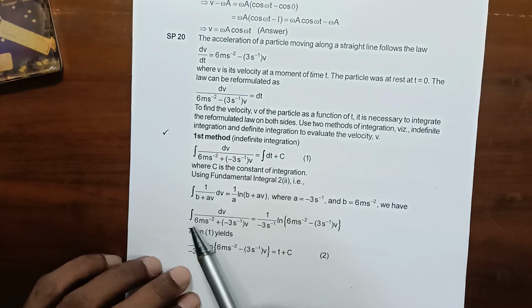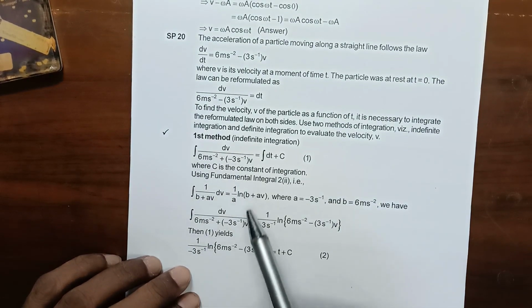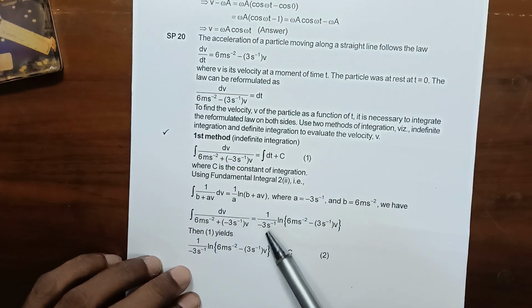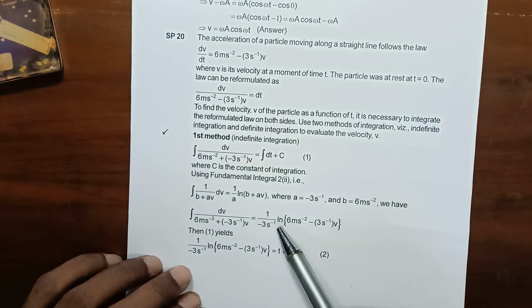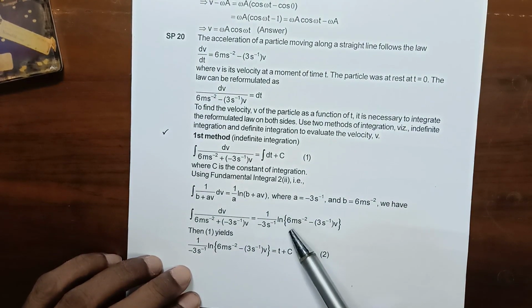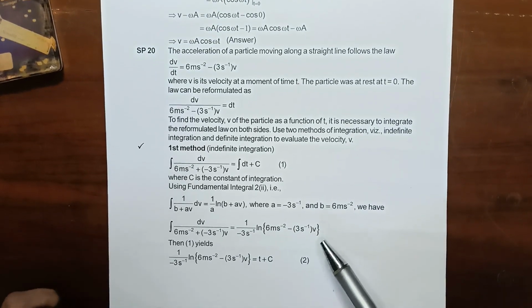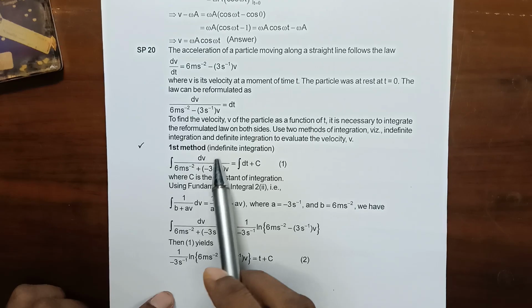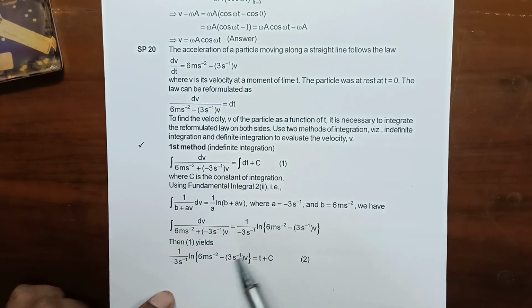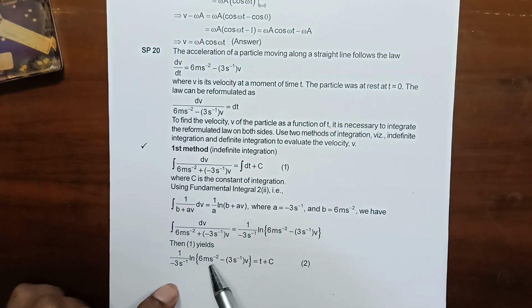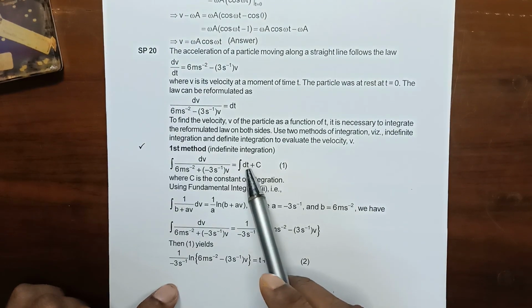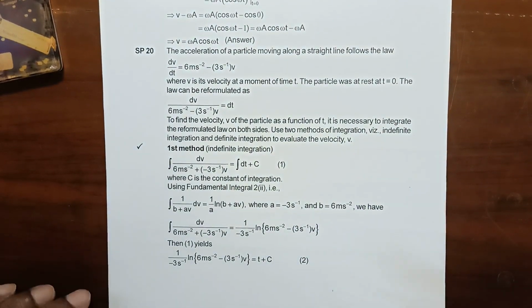Then we have the integration of this equals 1 by a, that is 1 by minus 3 per second, ln of b plus av, that is 6 meter per second square minus 3 per second v. The left side is already evaluated, and it equals the integration of dt, which is t plus c.